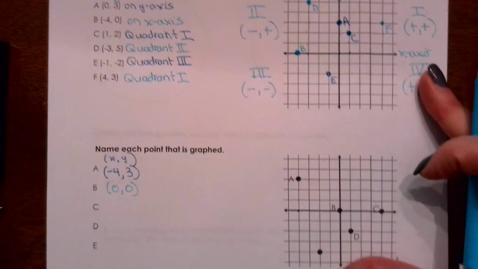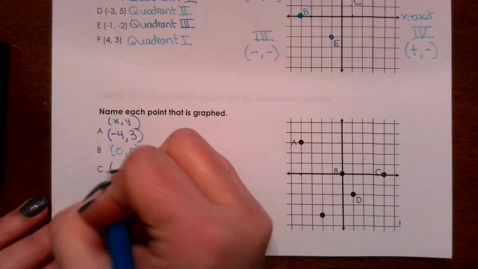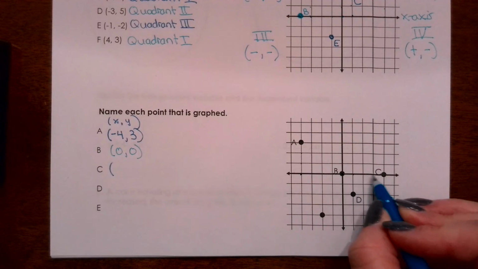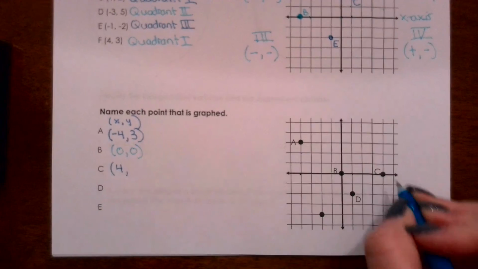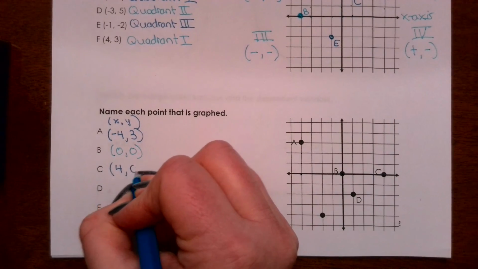Alrighty, now let's look at point C. I'm going to put my first parenthesis, start here at the origin, and I'm going to go left to right first. It looks like I'm going right, 1, 2, 3, 4. So it's positive 4. C is not going up or down, so it is at a y of 0.